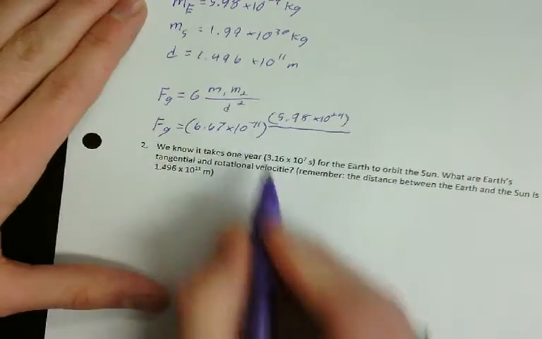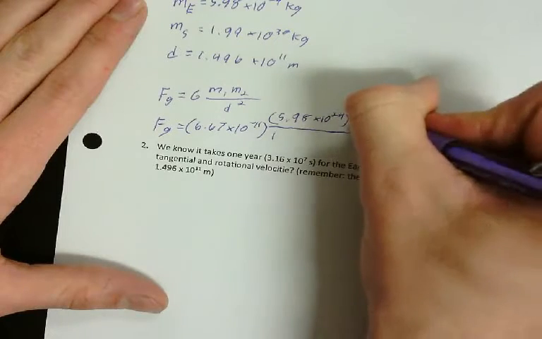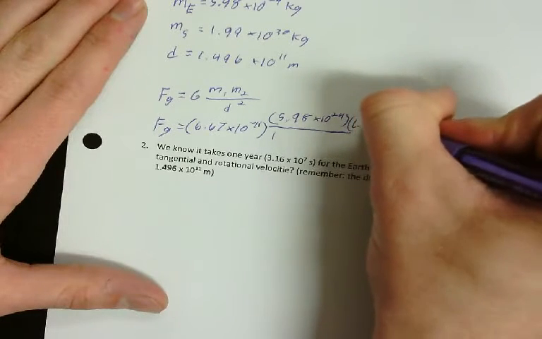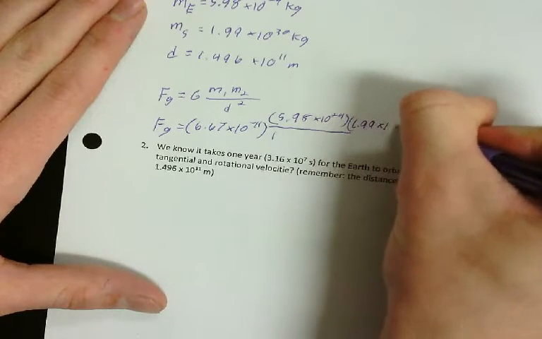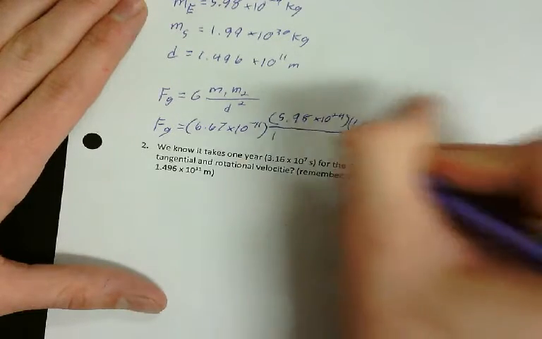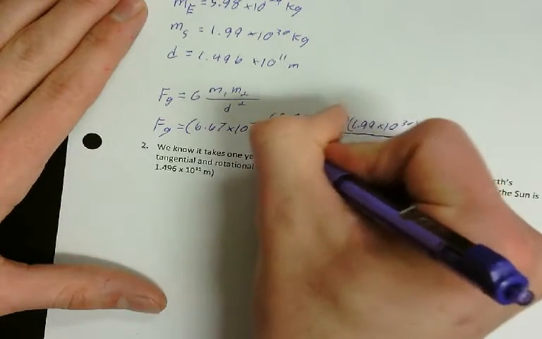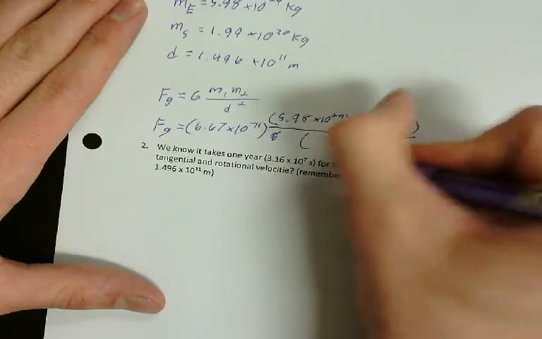Divided by mass 2, which is my second mass. That's the mass of the Sun. Or sorry, times mass 2. My bad. 1.99 times 10 to the 30. Divided by the distance between them, squared, 1.496.